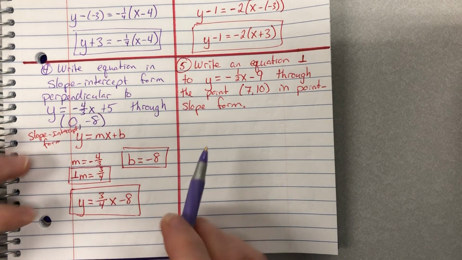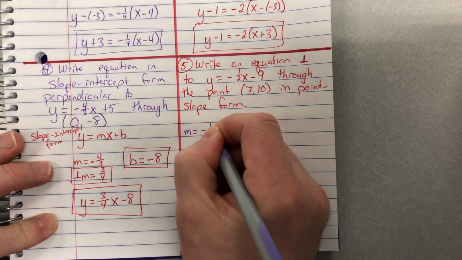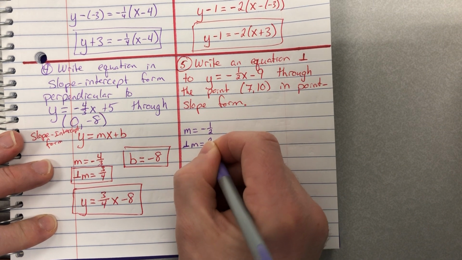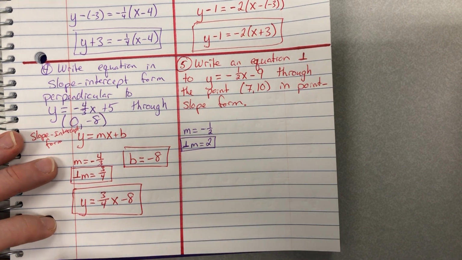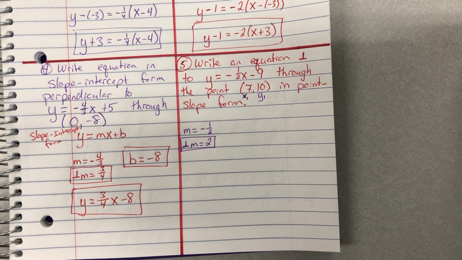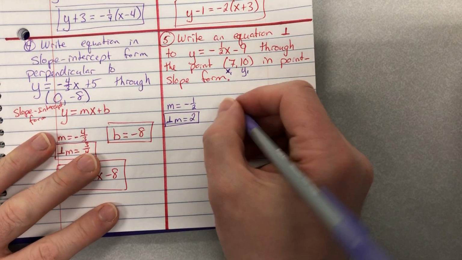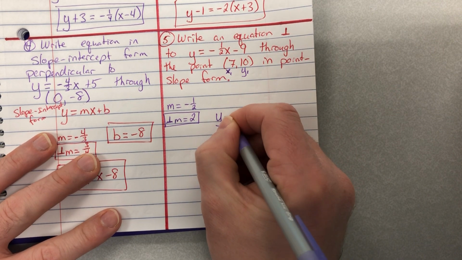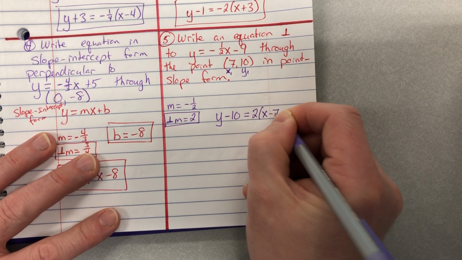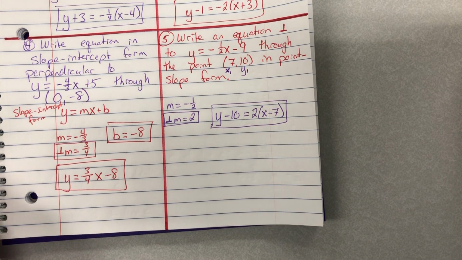Okay, so now notice again, we're going back to point slope form. So we need to know our slope of our original line is -1/2. Our perpendicular slope would be +2. 7 is our x1, 10 is our y1. So in point slope form, which we have at the top of the page, we're going to say that this would be y minus 10 equals 2 times x minus 7. So that's our equation in point slope form.